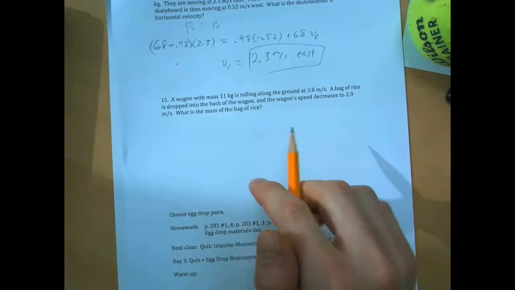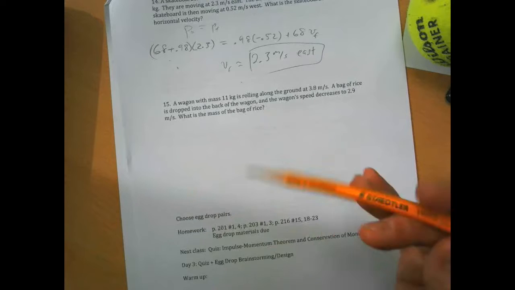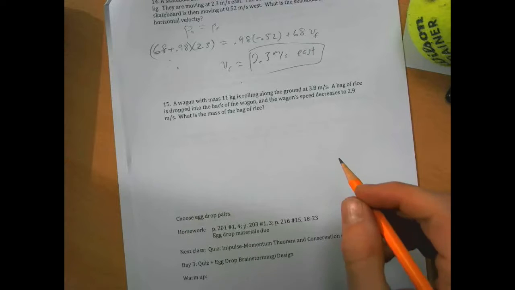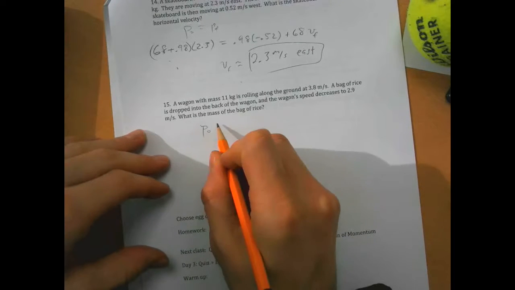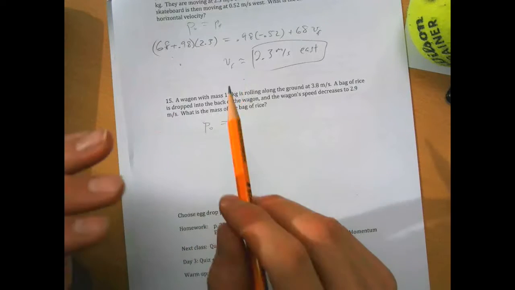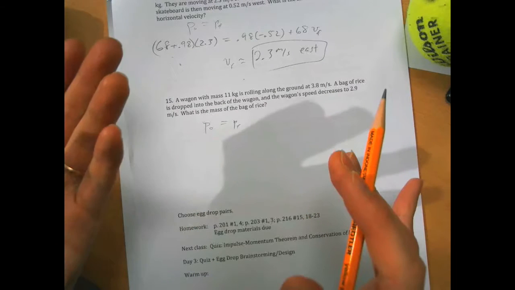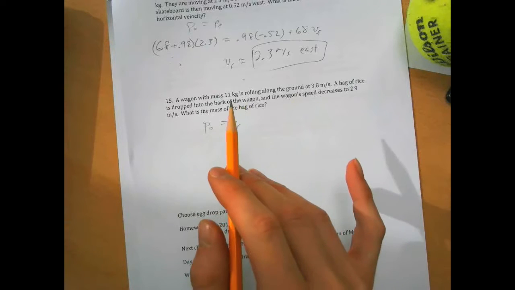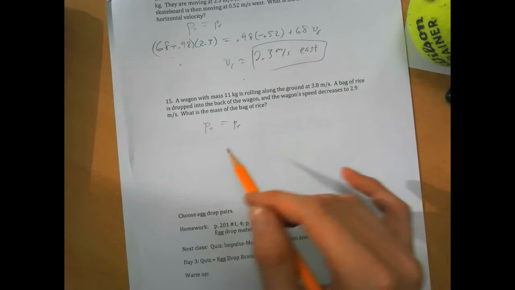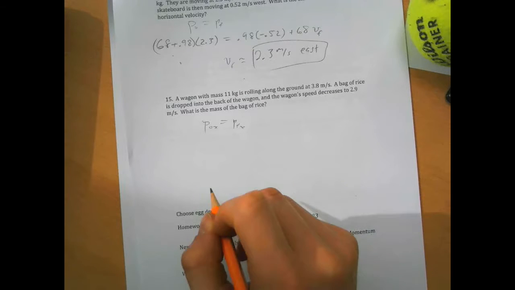So another example, a wagon with mass 11 kilograms is rolling along the ground at 3.8 meters per second. A bag of rice is dropped into the back of the wagon, and the wagon's speed decreases to 2.9 meters per second. What's the mass of the bag of rice? Well, in this case, I want to make note that the momentum in the vertical direction would not be conserved. You've got a bag of rice moving downward, and then it stops. So in the vertical direction, the net force is not zero. There's a normal force that's bigger than gravity to bring the rice to a stop. But in the horizontal direction, we can say that momentum is going to be conserved.